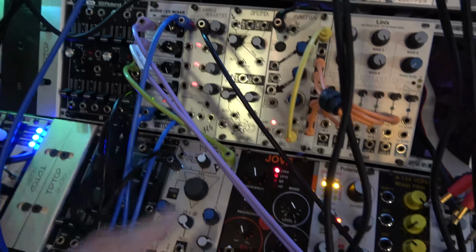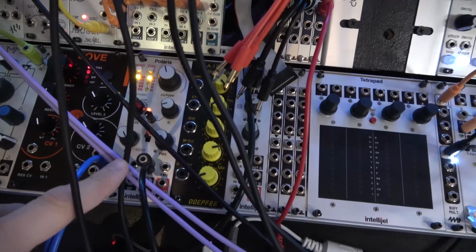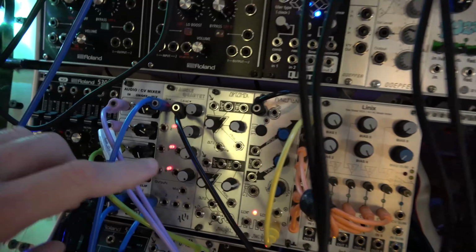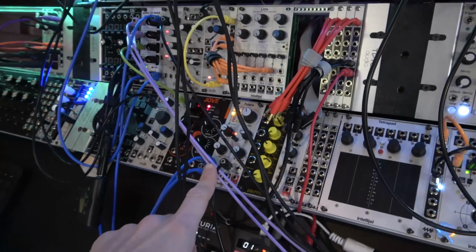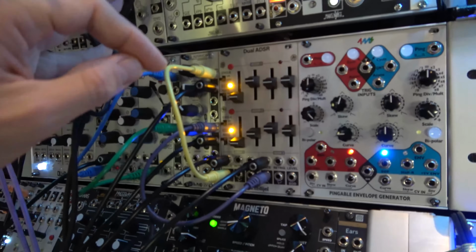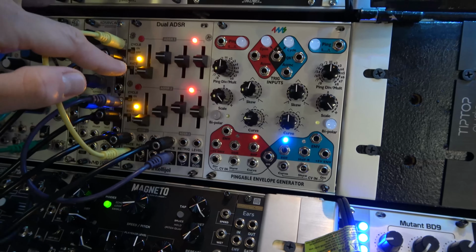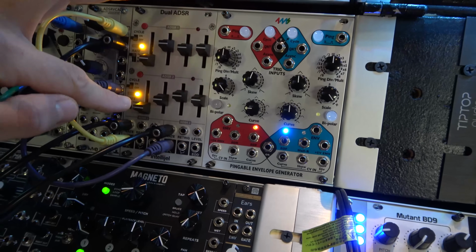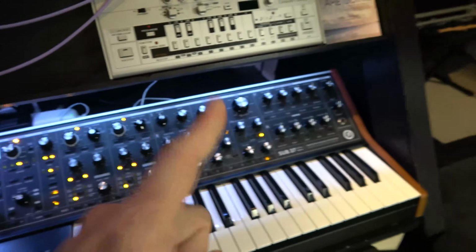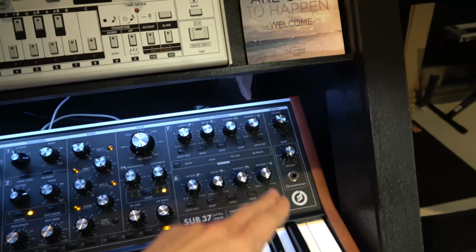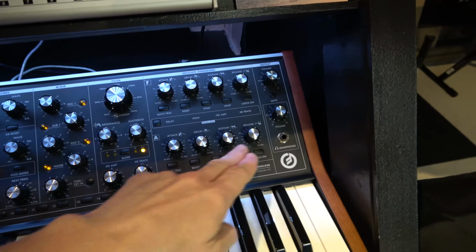Everything is fed into a mixer, and then from the mixer it goes through the Polaris filter, and then from the filter it goes to a VCA module, and then from the VCA module it goes back to the mixer. Now the filter itself and the VCA modules, much like on the Sub 37, are being modulated with two separate envelopes. The top envelope generator is modulating the filter and the bottom one is modulating the voltage controlled amplifier, much in the same manner as the Sub 37's filter envelope and VCA envelope.